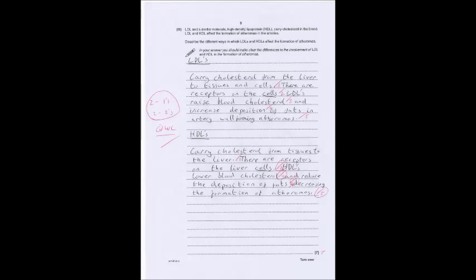So if you say LDLs contain saturated fats, HDLs contain unsaturated fats, that's a mark for the quality of written communication. You obviously don't get a mark for saying LDLs alone. You need to do this twice. So I've numbered the ticks.